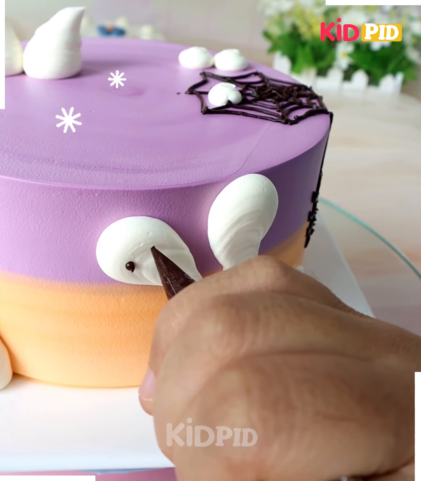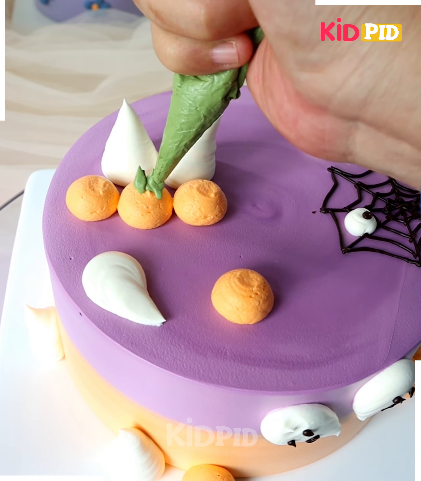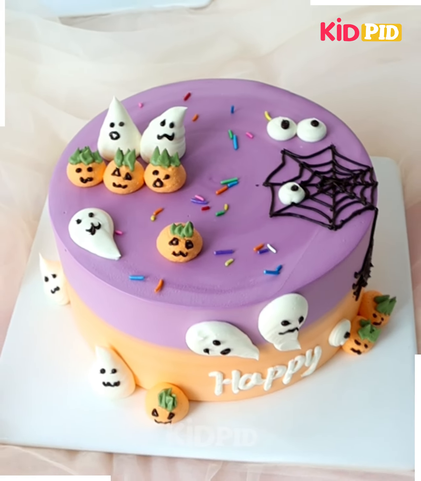We are also making ghost on the top of the cake and on the sides as well. In a similar way, we are adding the monster pumpkin and look, it is ready.